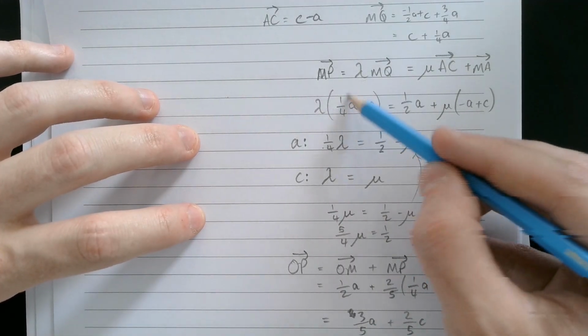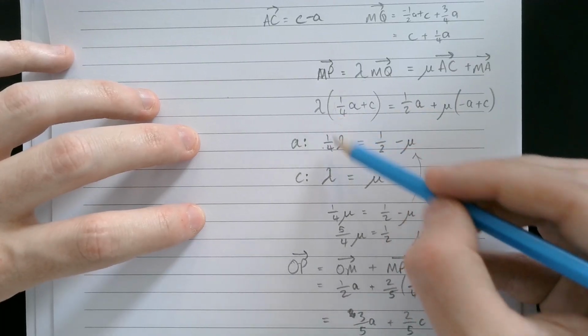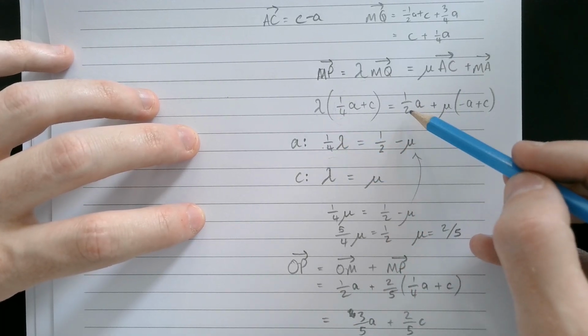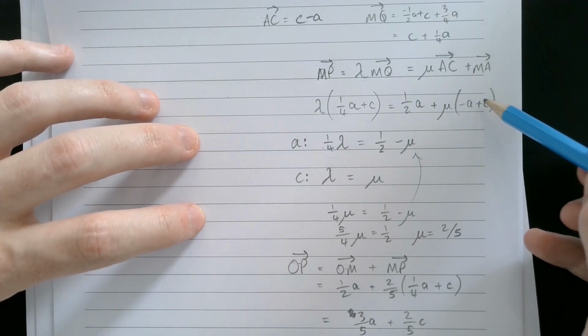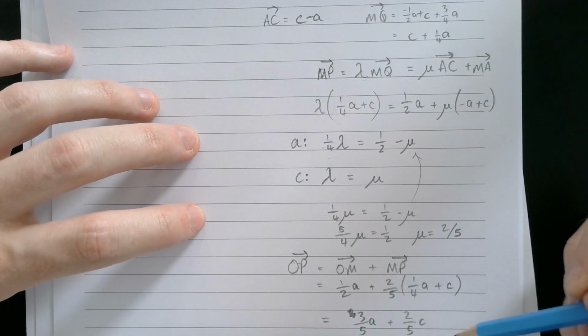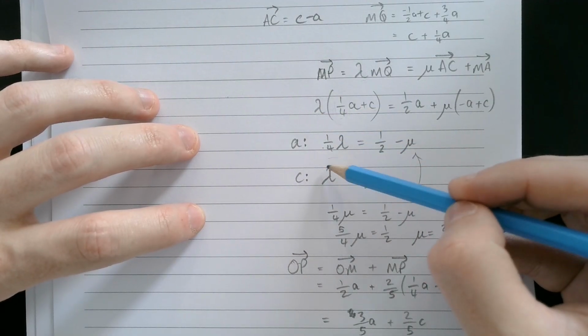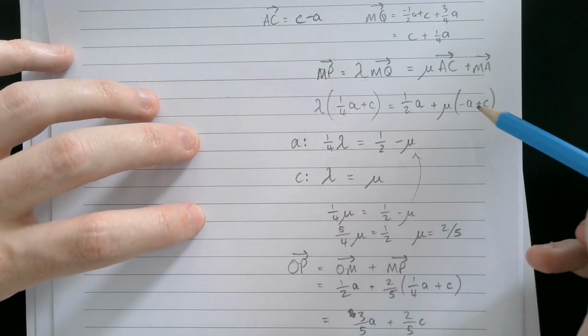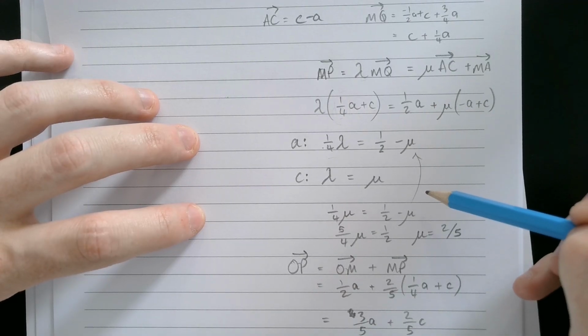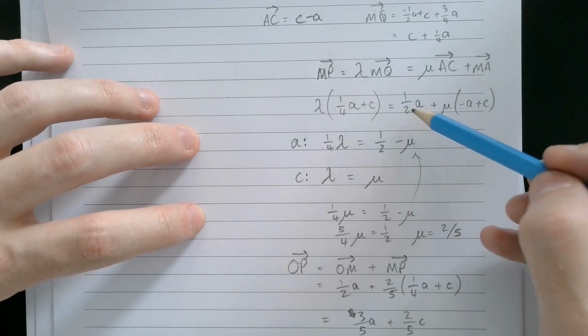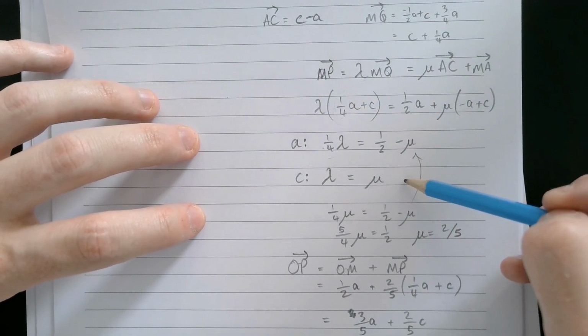One of the A parts, so a quarter times lambda plus a half, sorry, equals a half plus minus mu. And then lambda C, so that's just lambda, in mu C. So you literally split the A parts and the C parts into two separate equations.